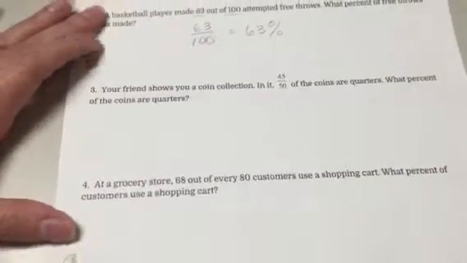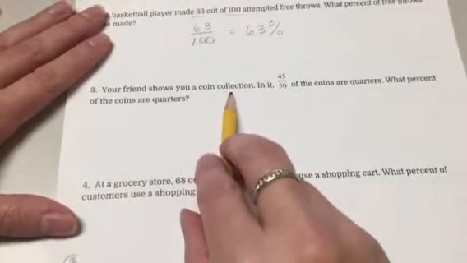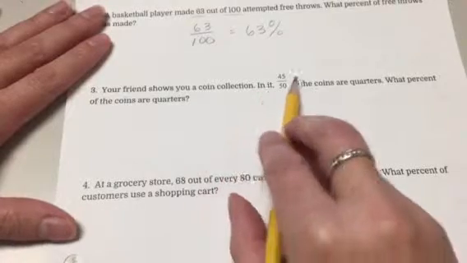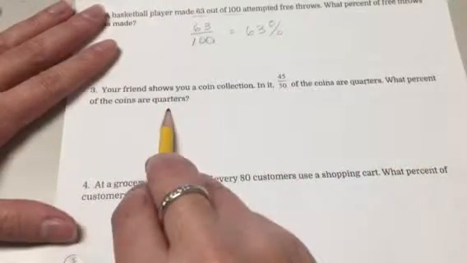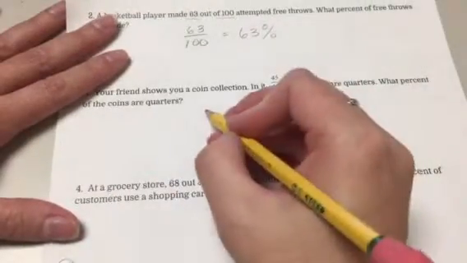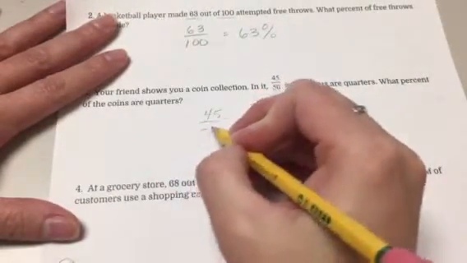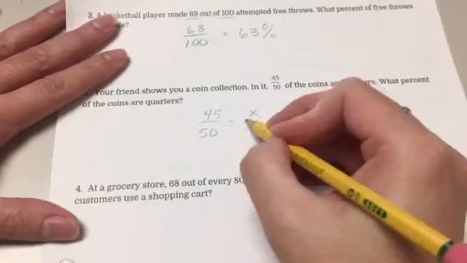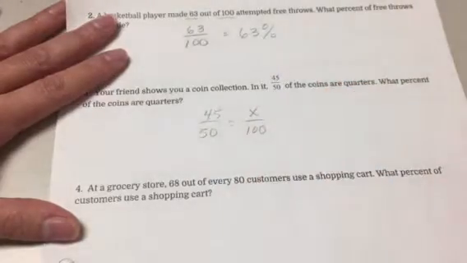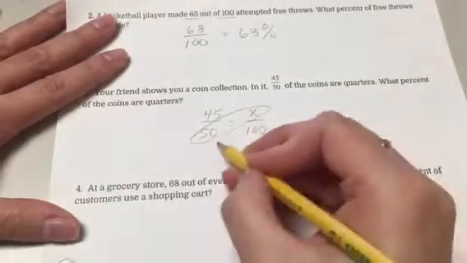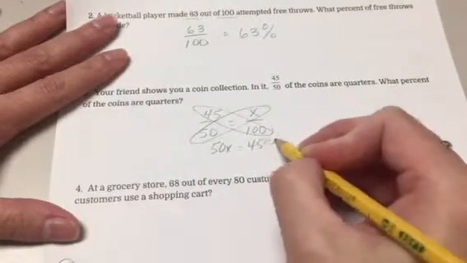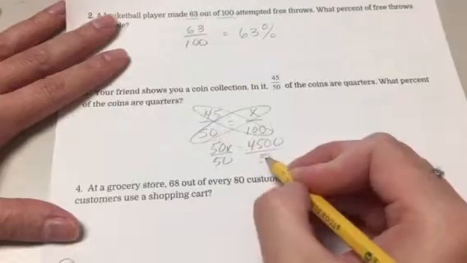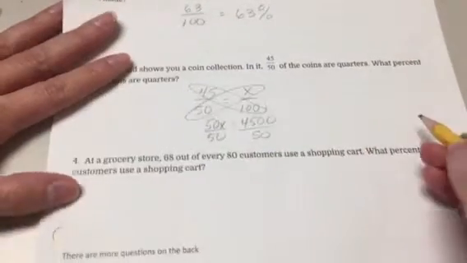Take a look at number 3. It says your friend shows you a coin collection. In it, 45 out of 50 coins are quarters. So what percent of the coins are quarters? So you're going to take that fraction, 45 out of 50. We want to know what percent that is. So we need to make it out of 100. So cross multiply both ways. And if you keep solving, I'm going to let you guys get an answer for that.